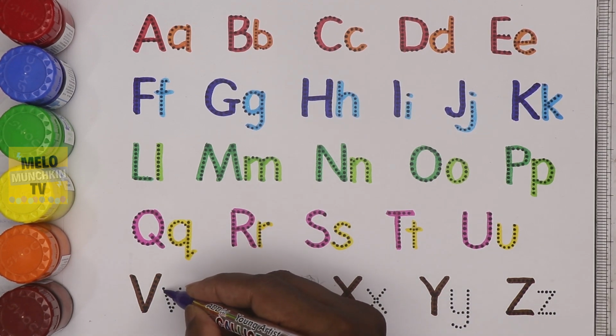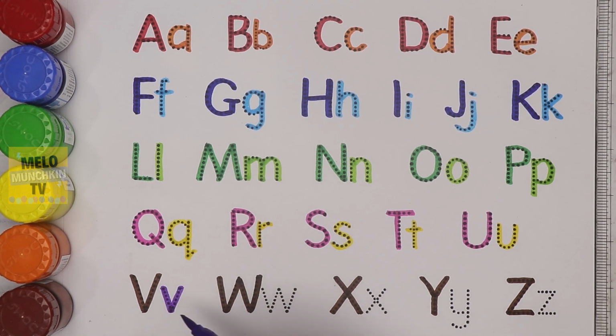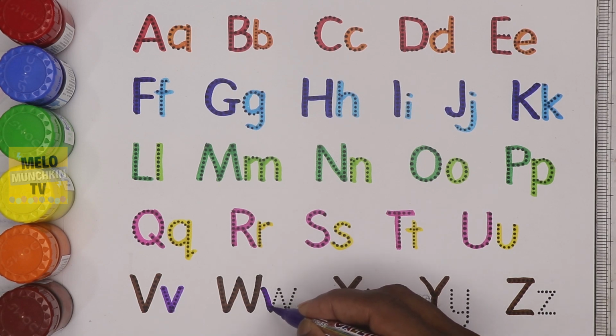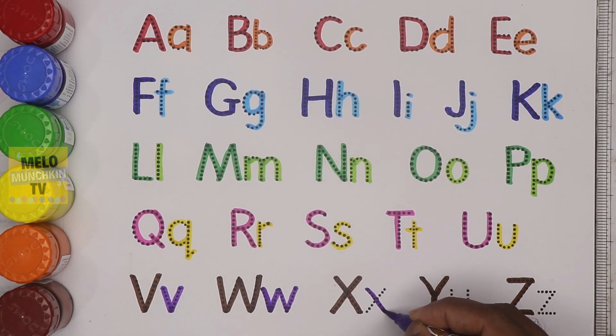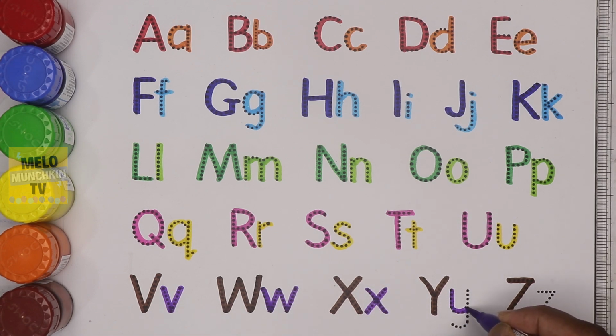So after U it is V. V for van. W. W for watermelon. X. X for xylophone. Y. Y for yacht. Z. Z for zebra.